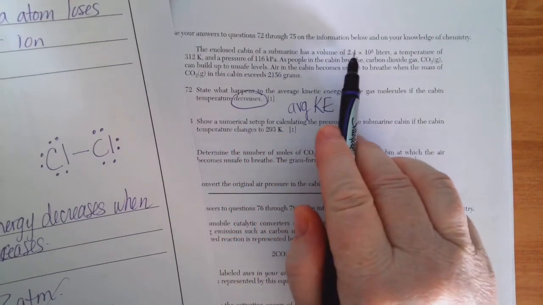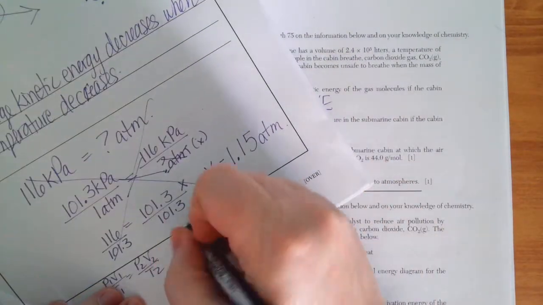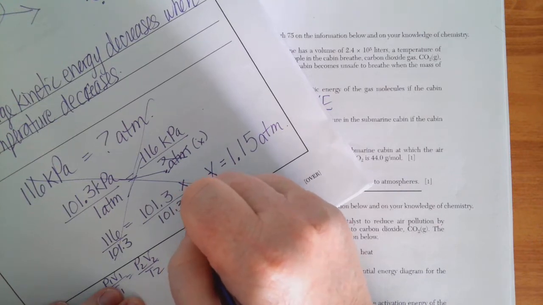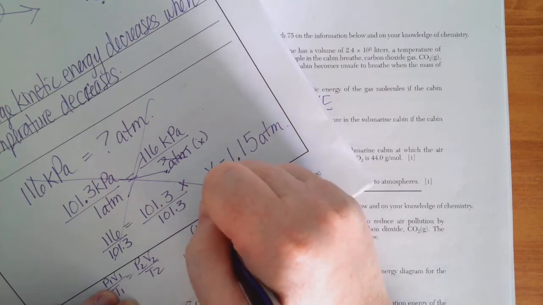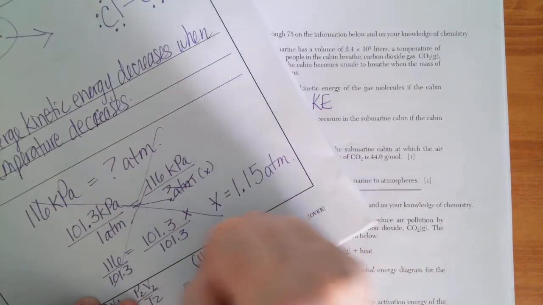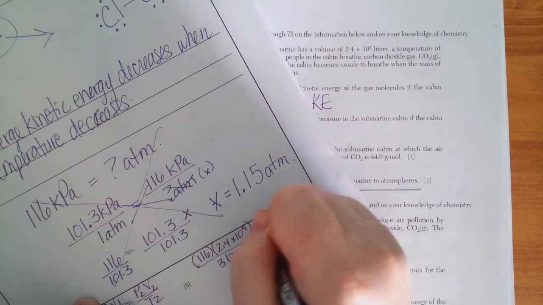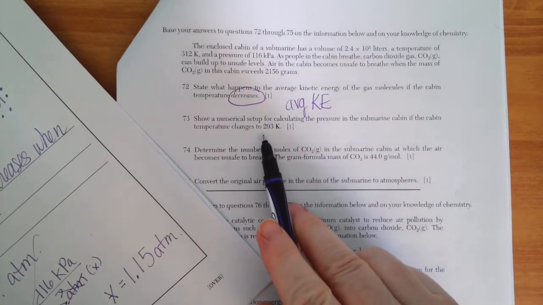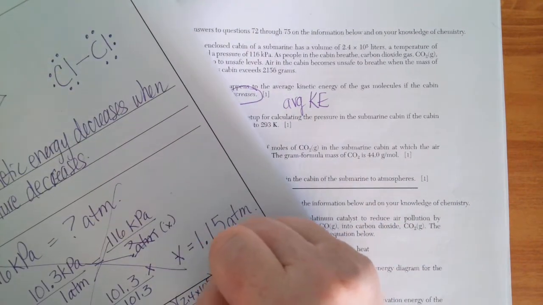Enclosed cabin, a volume of 2.4 times 10 to the 5th liters. So that's V1, pressure of 116. So 116, 2.4 times 10 to the 5th, and a temperature of 312 equals, I'm calculating pressure, so that's P2.